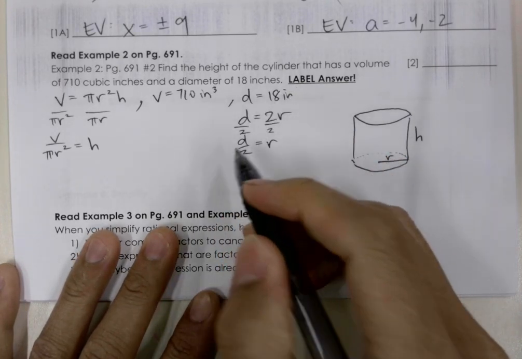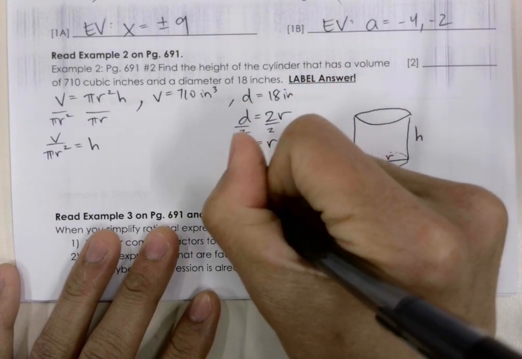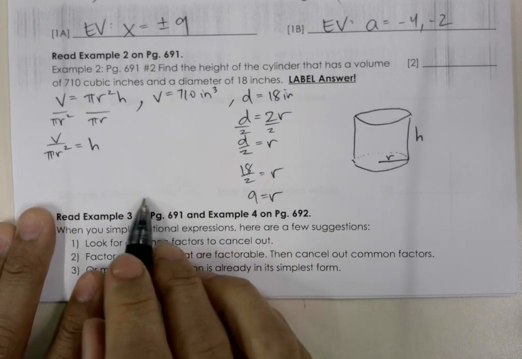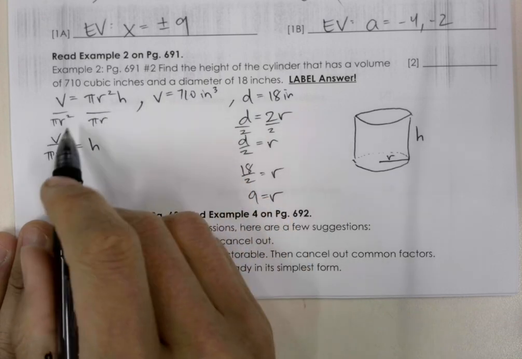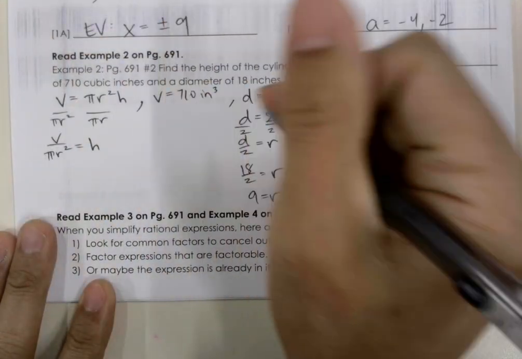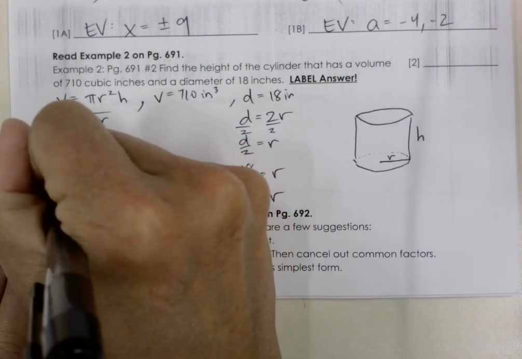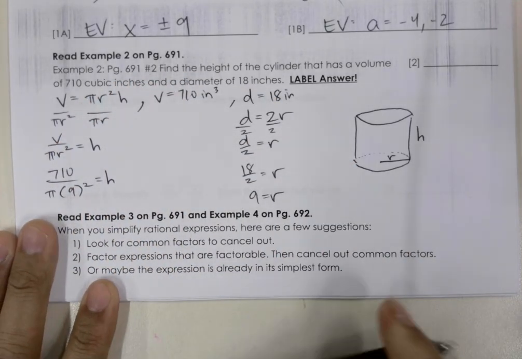Let's go ahead and plug in our diameter. We'll get 18 over 2 is equal to r, so r is equal to 9 inches. So now we can plug that 9 into our r here, and we can also plug the 710 into our volume. And we'll get 710 over pi times 9 squared is equal to h.